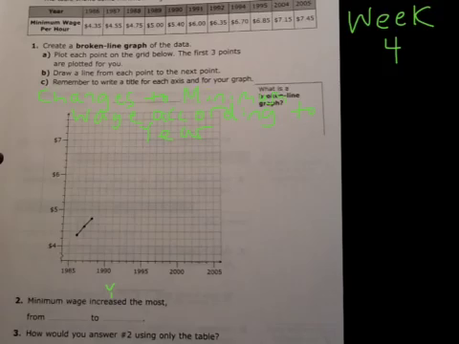Across the x-axis, you've got the year. Along the y, or the vertical axis, we've got minimum wage. And they actually give us in the chart, in 1986, minimum wage was $4.35. So they've plotted that first point for us. If we find 1986 on the graph, which is right there, and we go up the line, you can see that when you go across to the y-axis, or the minimum wage axis, it hits $4.35.